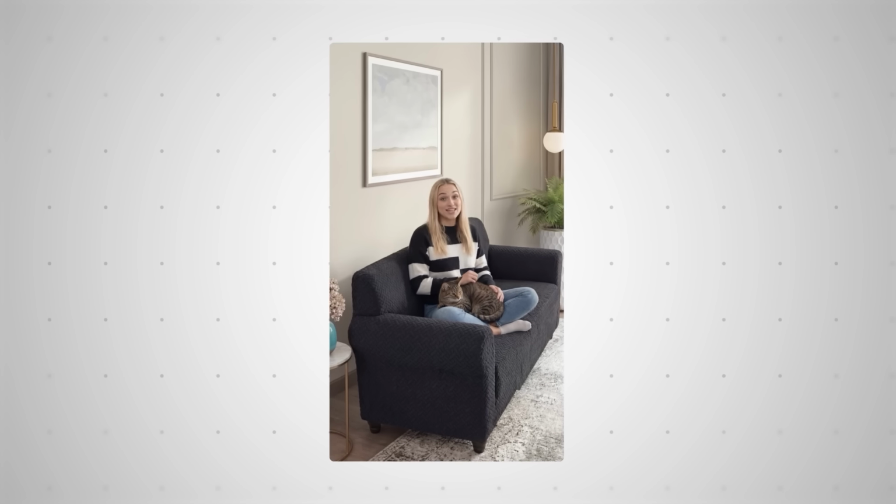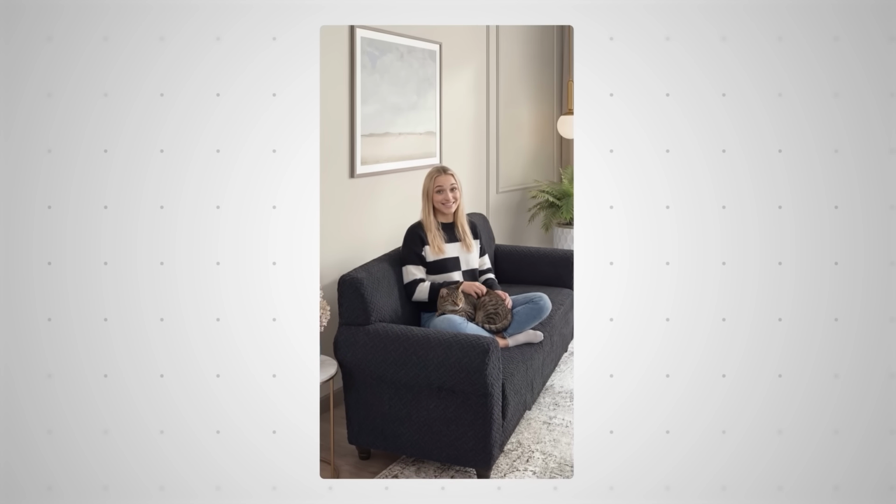So look at this, all AI, and doesn't she sound great? This sofa cover genuinely has changed my life. It's crazy. It looks good.